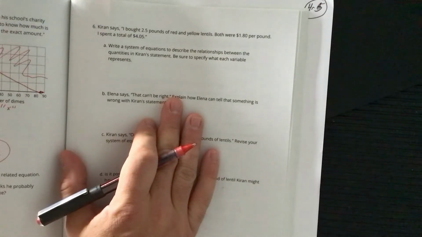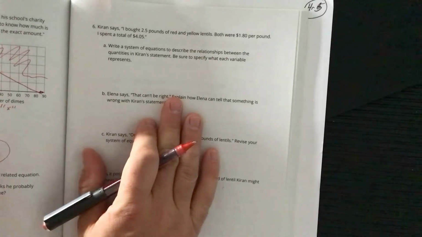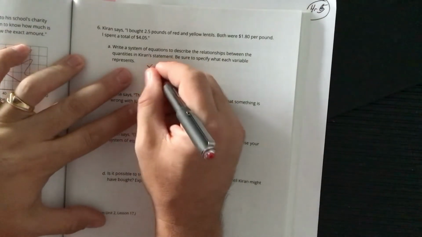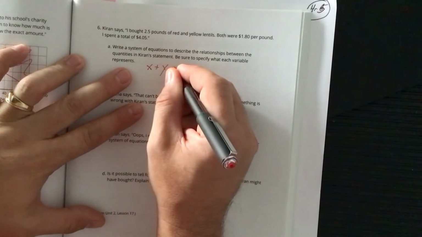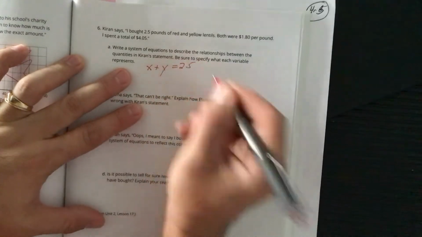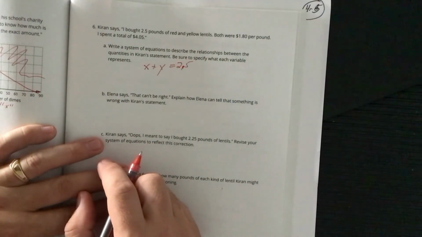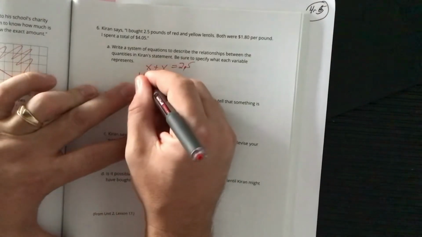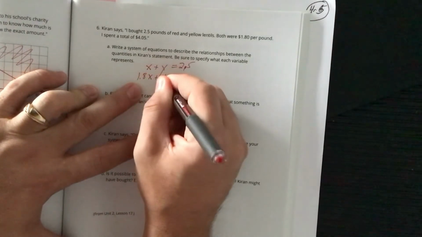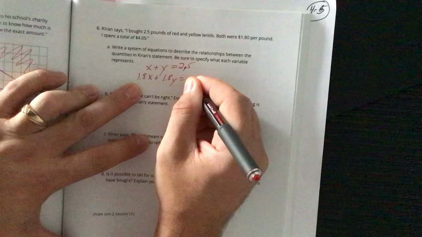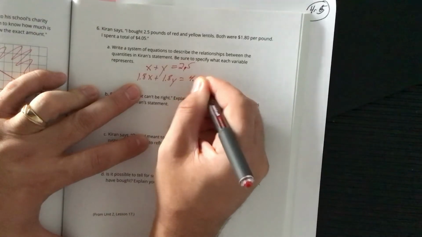Write a system of equations that work there. 2.5 pounds of red and yellow lentils. So there's my first equation, 2.5 pounds, red and yellow, X and Y. $1.80 a pound. So just like our quarters, here our value is $1.80 and I spent $4.05.